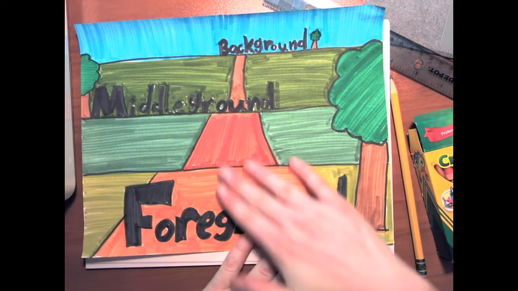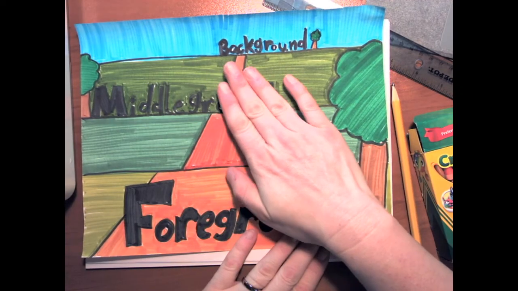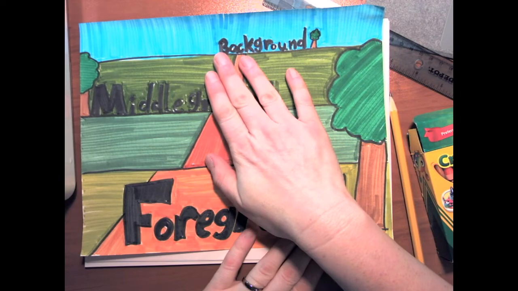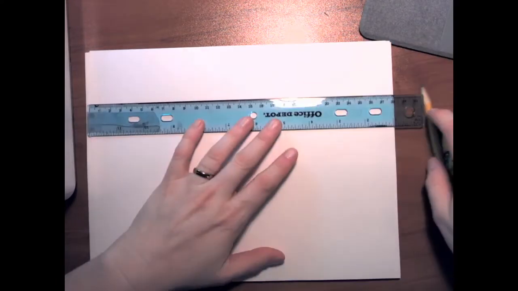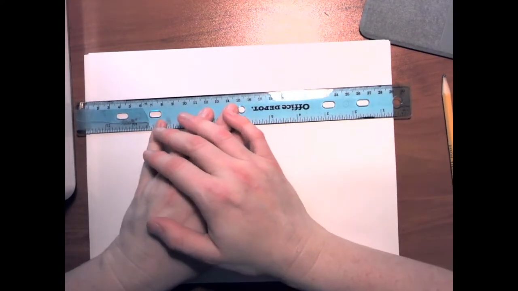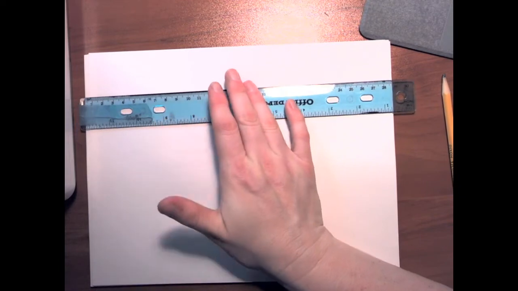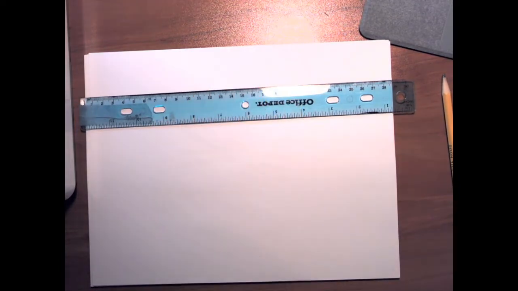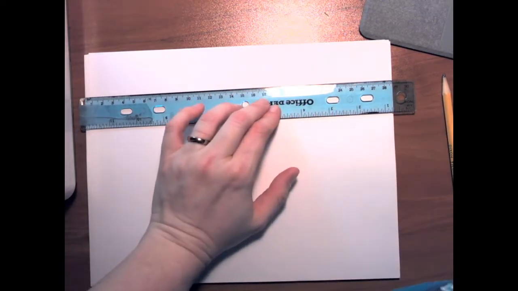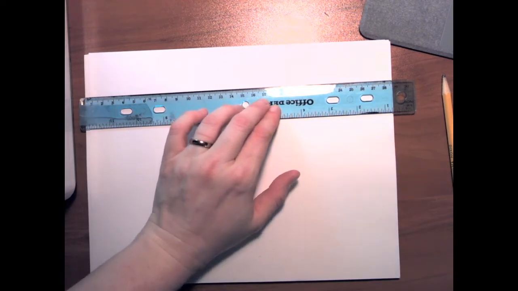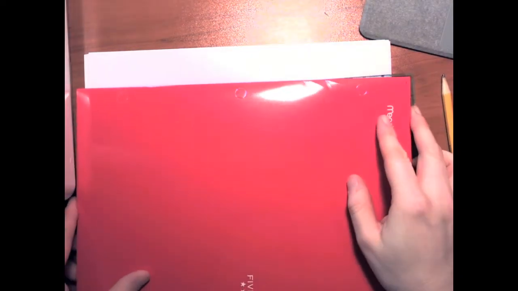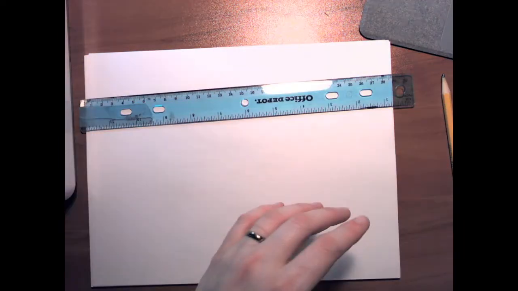So this is my example of what you will finish, but this is not everything you're going to be doing today. You're going to be working with your paper sideways. Not tall, but you do want to do it sideways. You'll want either a ruler or something that you can use to make your lines straight. If you need to use the edge of a book, that also works.